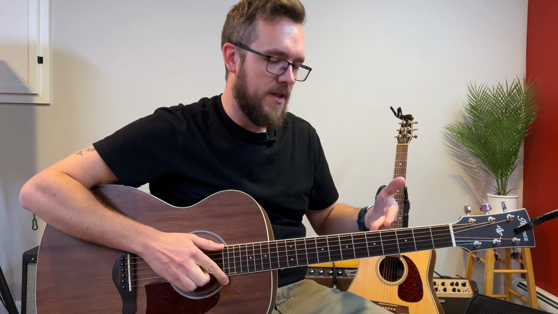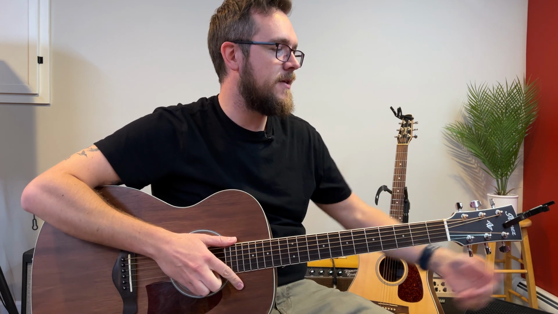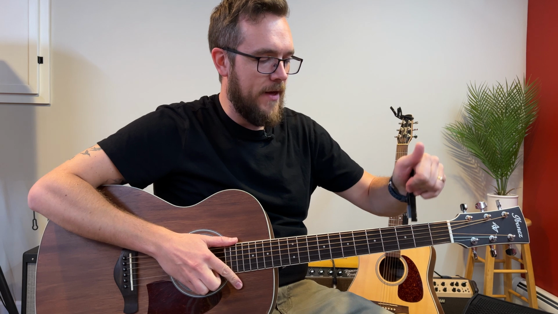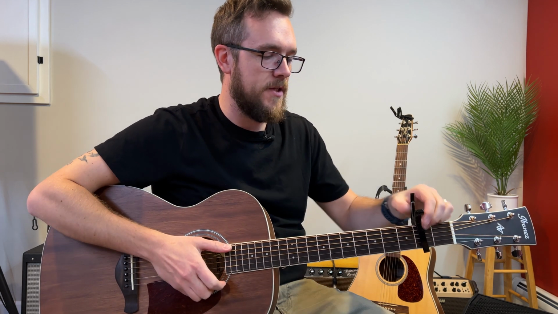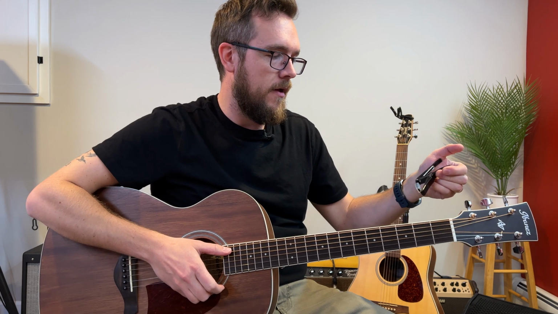And I typically just put the Kyser on this guitar, this Ibanez guitar, and then you can just clamp it on and you can get playing. So it's very simple. It's easy to use. This was the first one I ever bought. I would definitely buy another one of these. These are great for acoustic guitars.